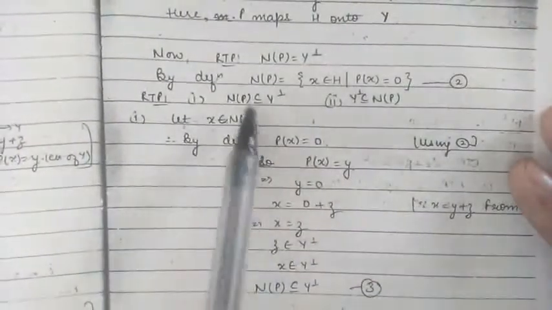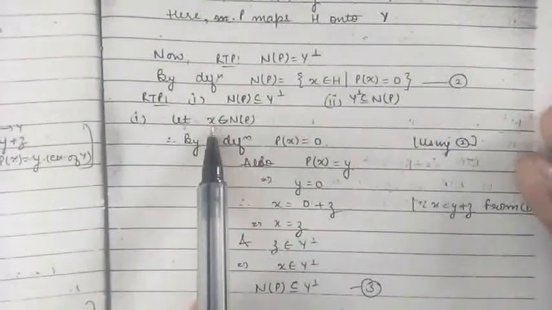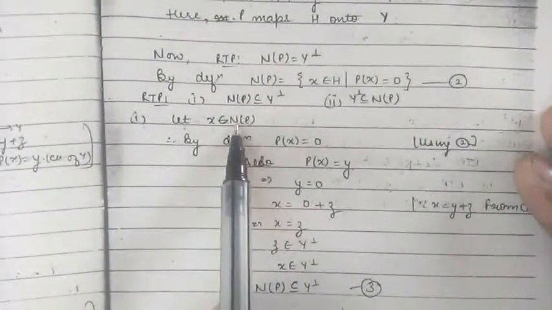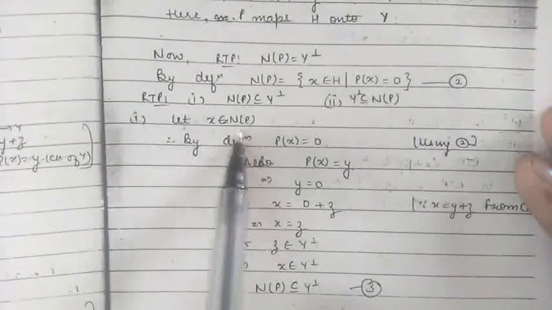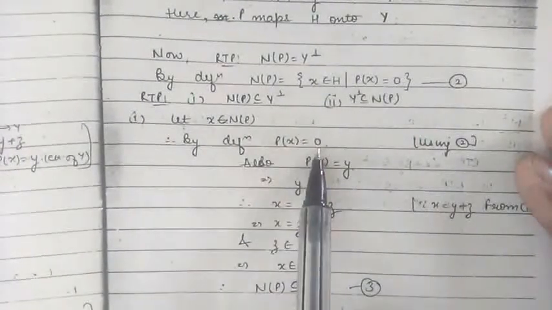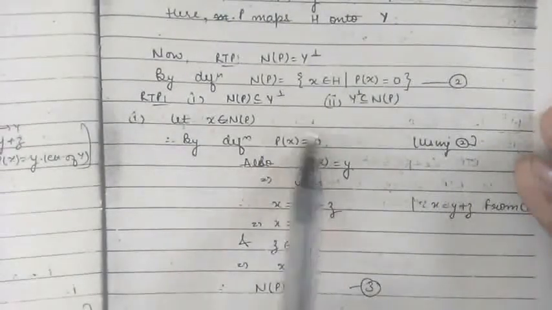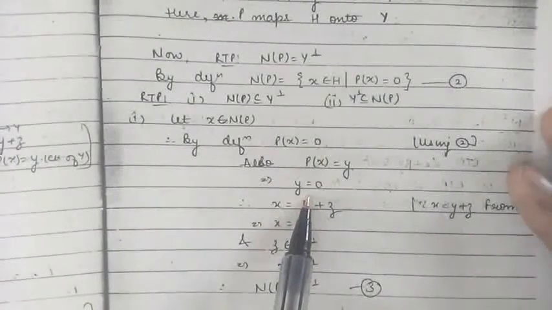Let us take an arbitrary element X belonging to null space of P. By definition of null space, the image of X under the mapping P is 0. By definition, P of X is Y. So from here we get Y is equal to 0.